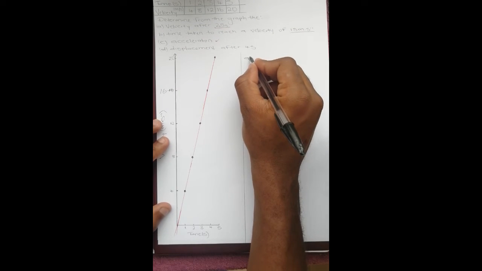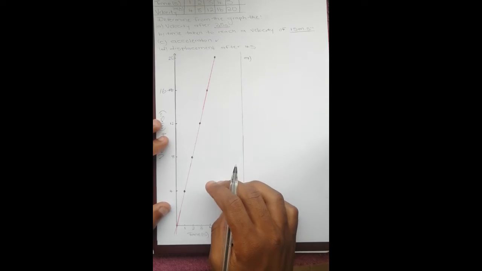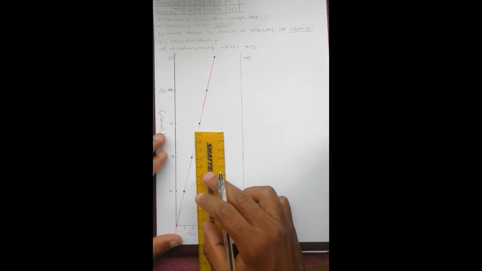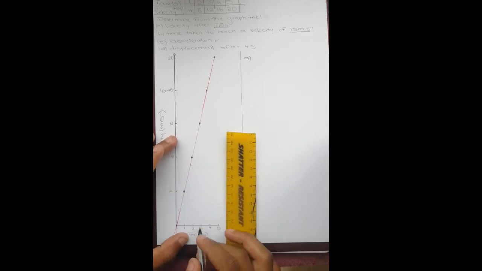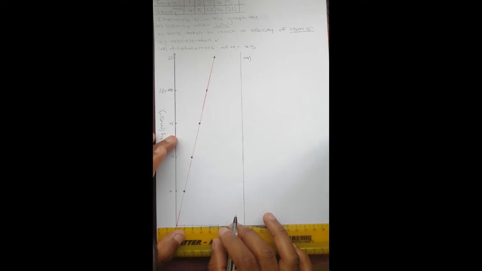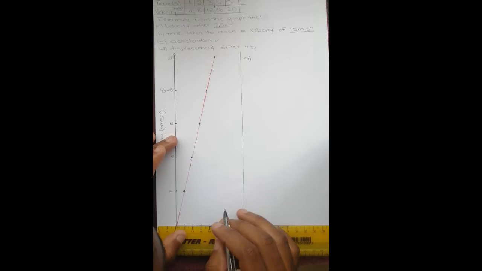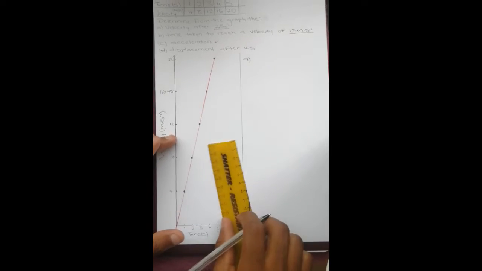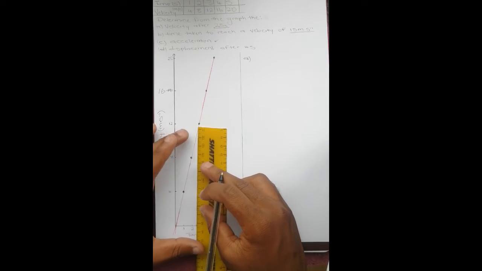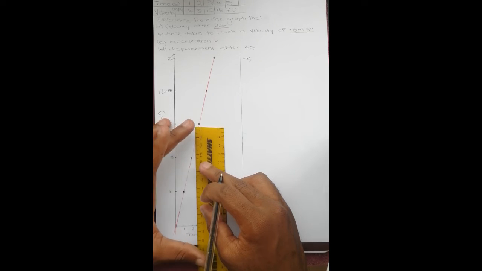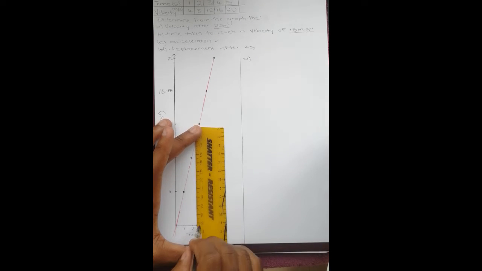The first one says velocity at 2.5. So we go to 2.5, which is right here in the middle of 3 and 2 seconds. Then we take our ruler, we draw a straight line up until where it touches the graph.